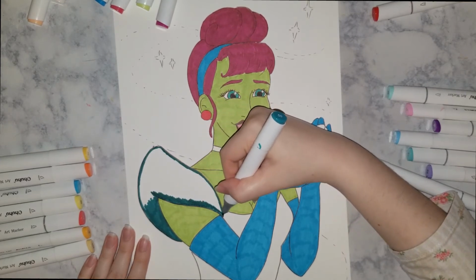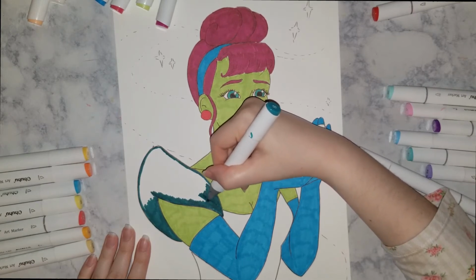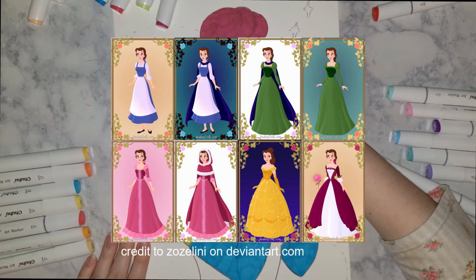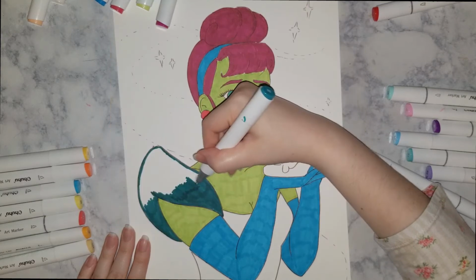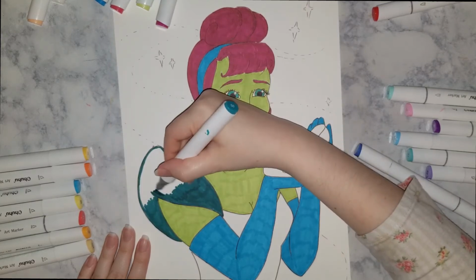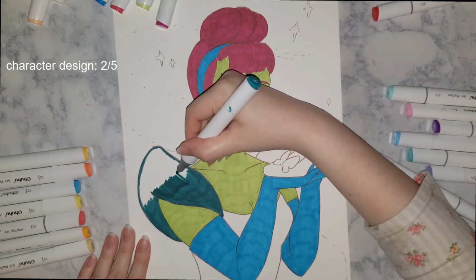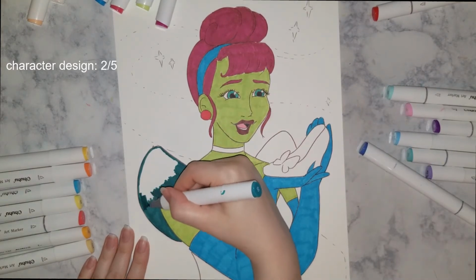Her costumes are some of the best, however, and are very memorable. Like Belle in the blue dress, Belle in her yellow ball gown, Belle in the green dress that she wears around the castle, Belle in that burgundy winter outfit with the fur collar. Like, her outfits are iconic. So I'm going to give her character design a 2 out of 5, and both of those 2 points are for her clothes. Okay, personality.